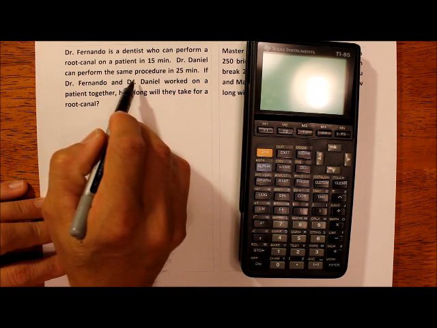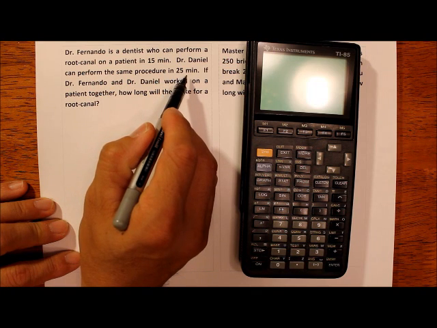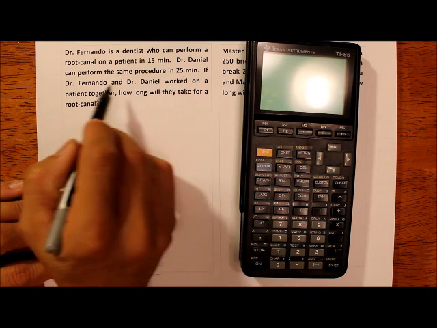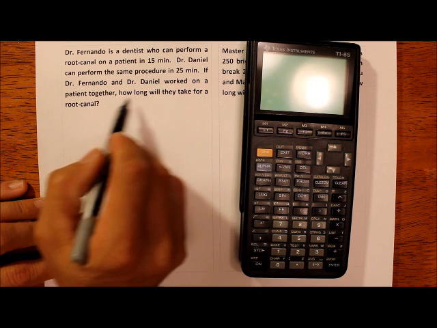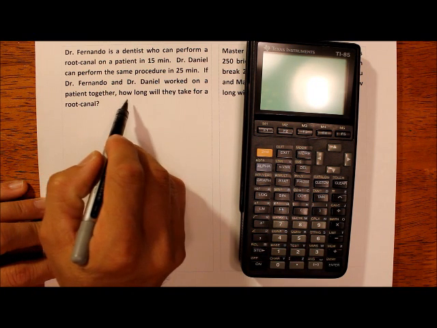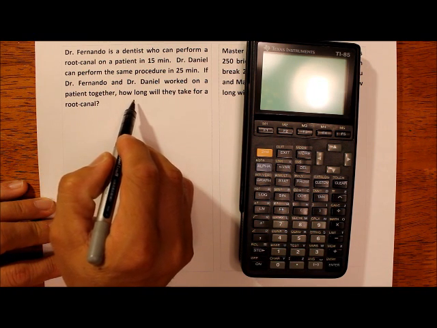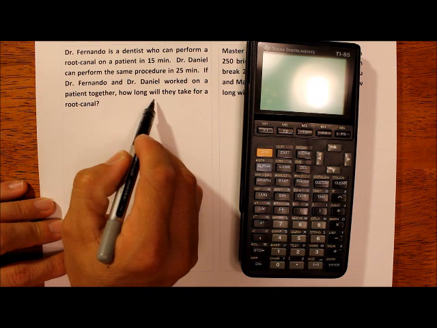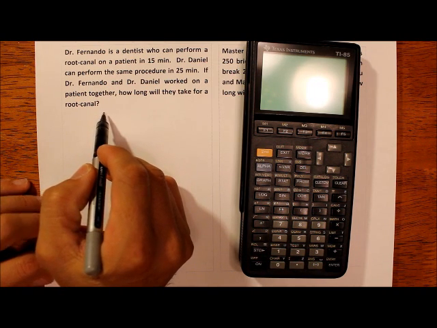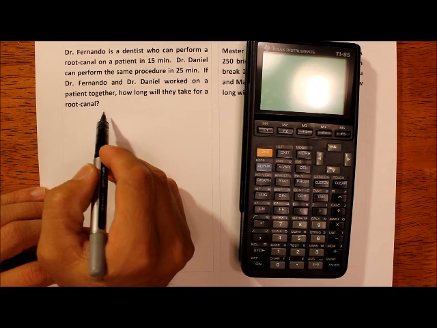Dr. Daniel can perform the same procedure in 25 minutes. If Dr. Fernando and Dr. Daniel worked on a patient together, how long would they take for a root canal? I could see that happening.